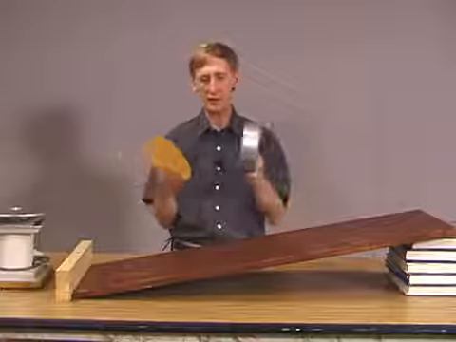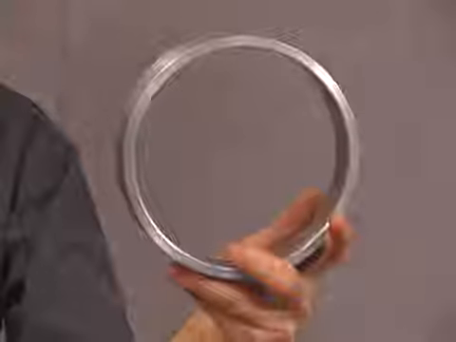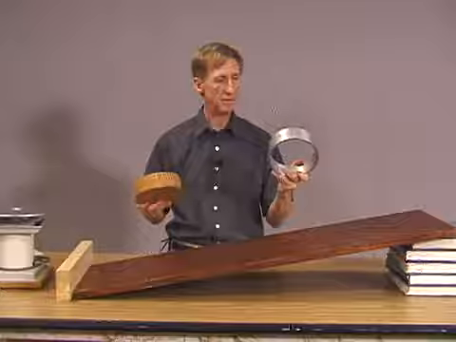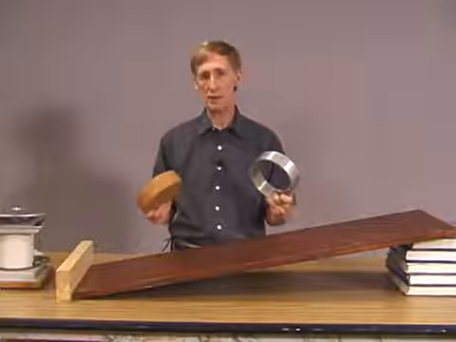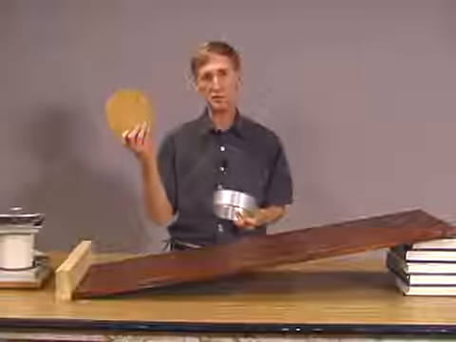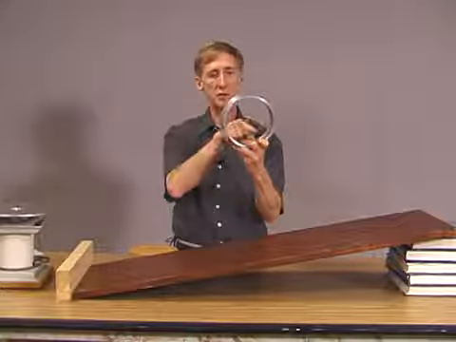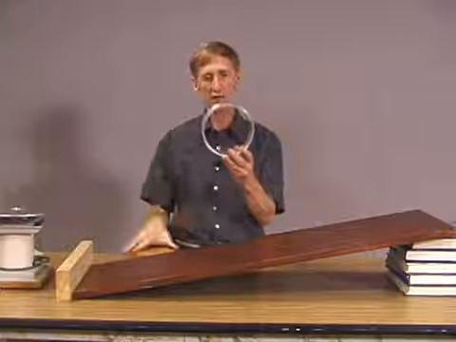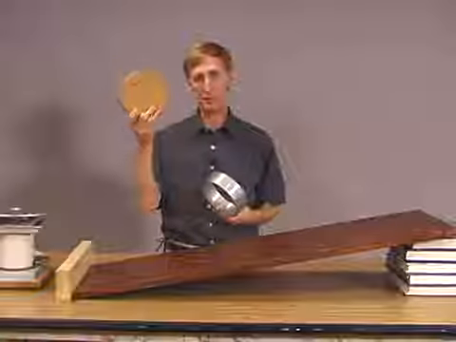Here I've got two discs which have the same radii. One of them is an aluminum ring, and the other is a piece of wood. Now, if these have the same mass, they have the same inertia, but they don't have the same rotational inertia because that mass is distributed in a different way. For this, the mass is distributed uniformly throughout. For the ring, the mass is all distributed far from where the axis of rotation will be, which is going to be right through the center. And so this will have a greater rotational inertia than this wooden disc.